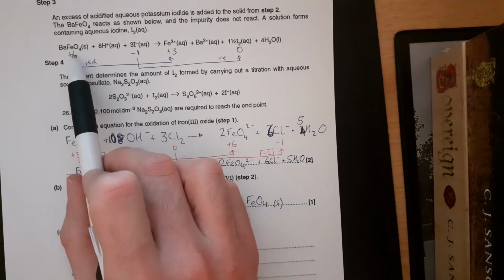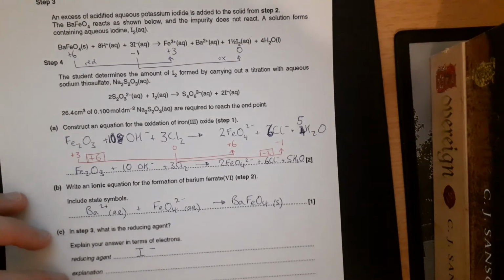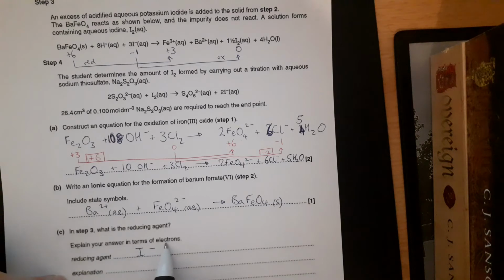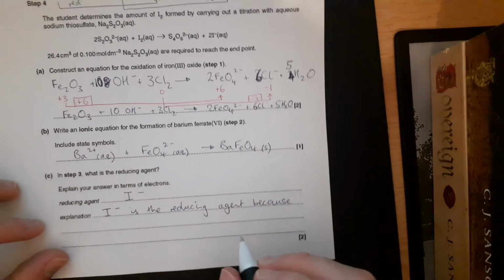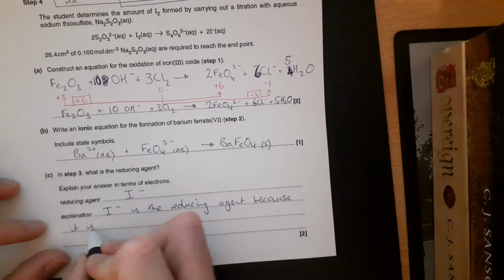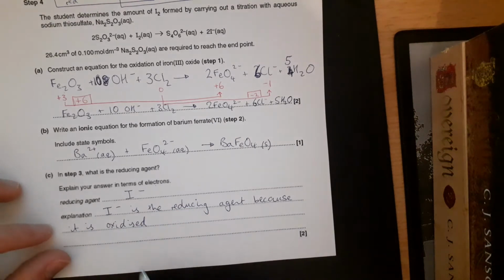iron from here. Okay, so the reducing agent is the I minus, and it does say explain in terms of electrons. So we need to be careful here. So I minus is the reducing agent because it is oxidized. The thing that is oxidized is the reducing agent.